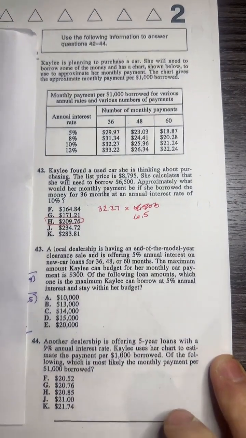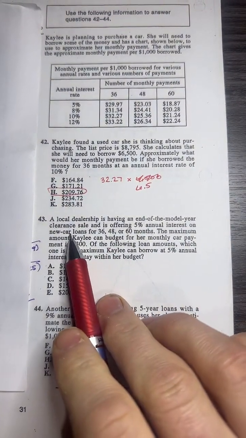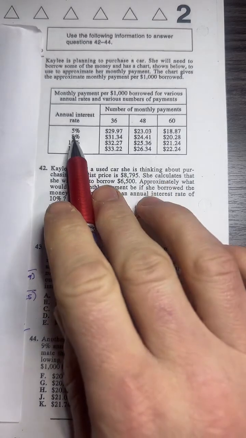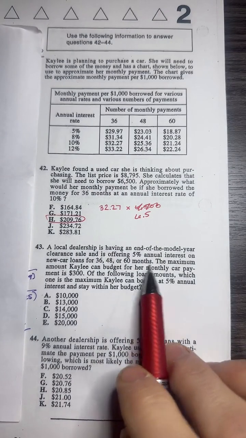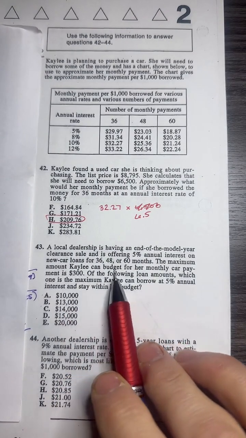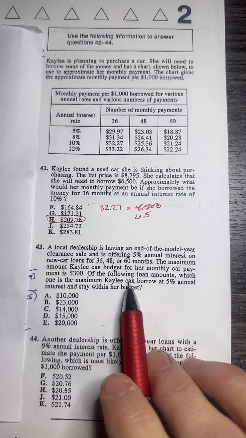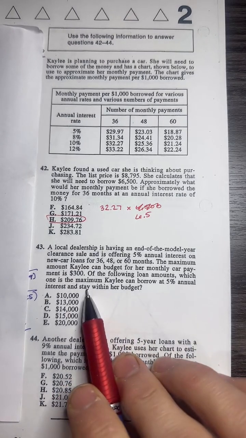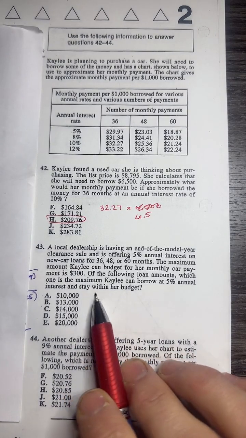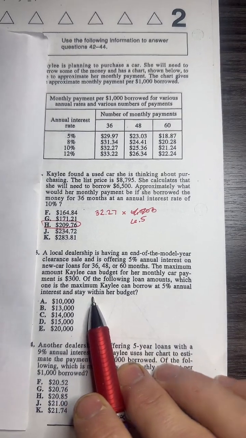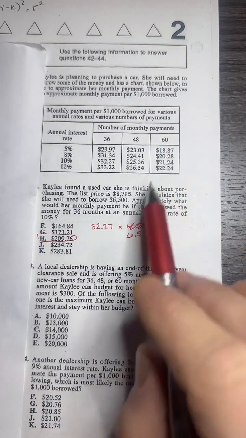Now let's take a look at 43. A local dealership is having an end of the year model clearance where everything's 5%. So we're looking up here at 5% right away. On new car loans for all the months, the maximum amount Kaylee can budget for her month is $300. Of the following loan amounts, which one is the maximum Kaylee can borrow at 5% annual interest and stay within her budget?